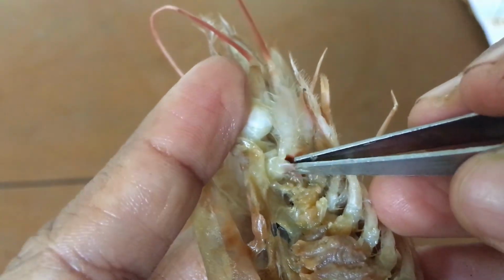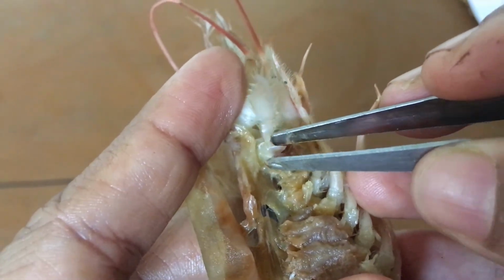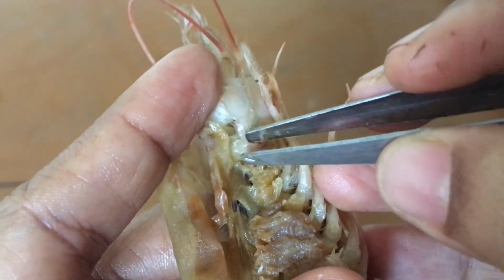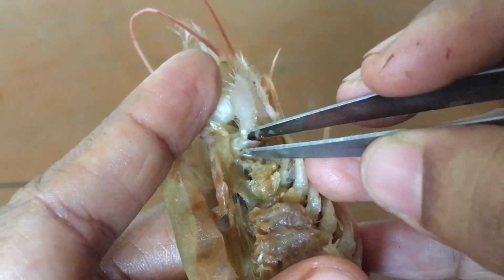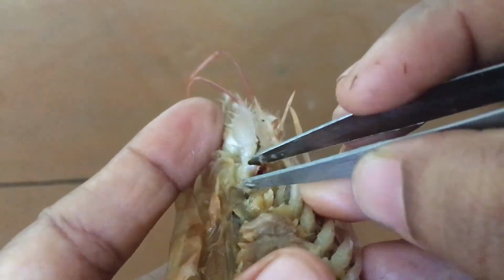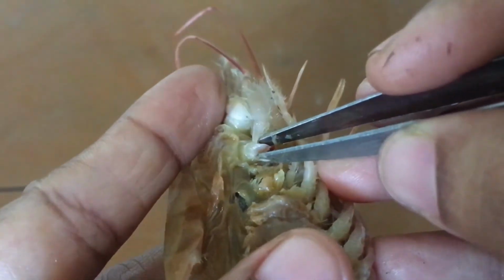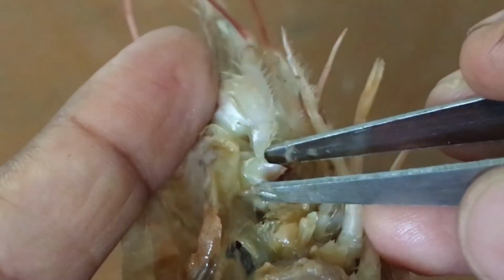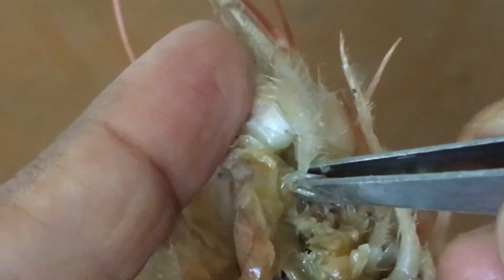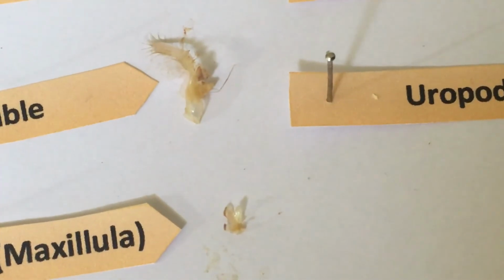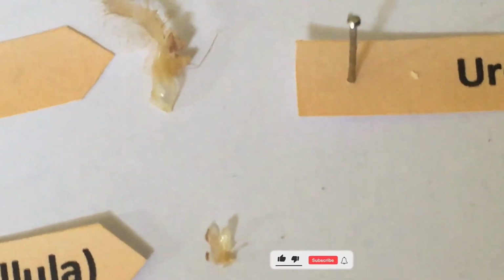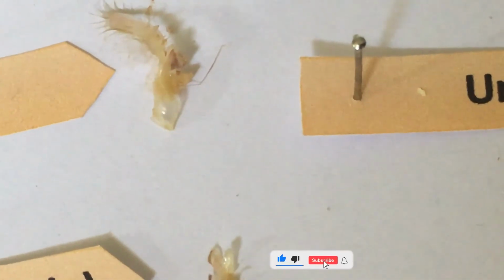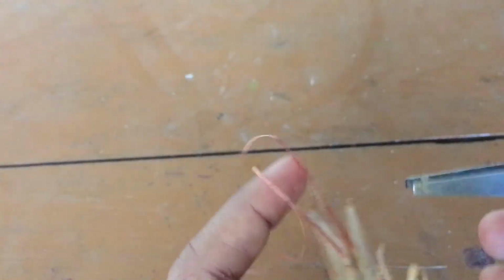Next, we are going to pluck out the mandible. It is the crushing appendage. A hard, teeth-like portion we can see along with it on its base. I will show you closer. This is that hard teeth-like part. That also I have plucked out and placed against this flag. Very clearly you can see; I am trying to show you in a closer view.